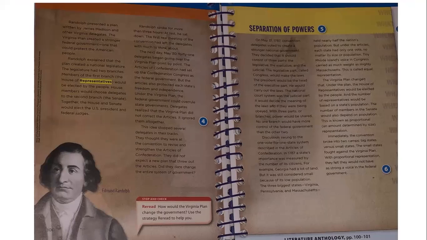Under the plan, the House of Representatives would be elected by the people, and the number of representatives would be based on a state's population. So Massachusetts, which was a larger state with a larger population, would have more votes than, say, Rhode Island or another small state. So it would be based on the number of members in the Senate.